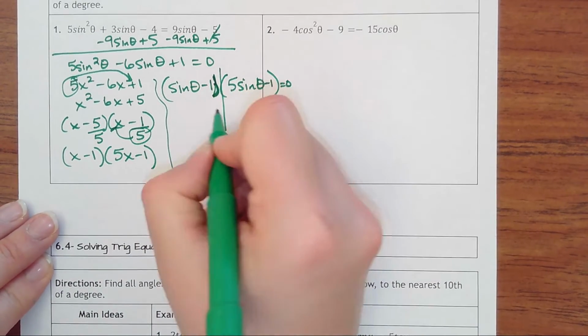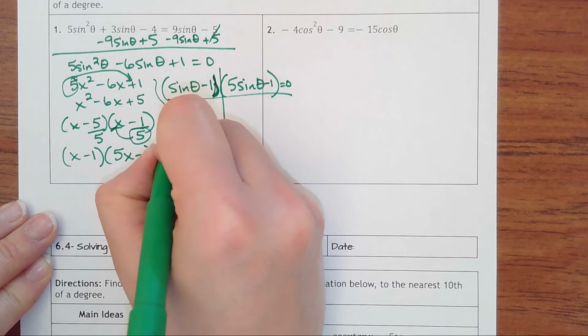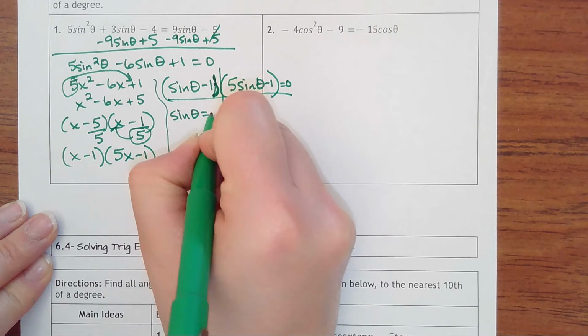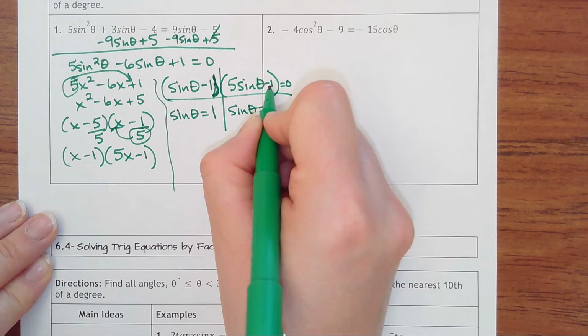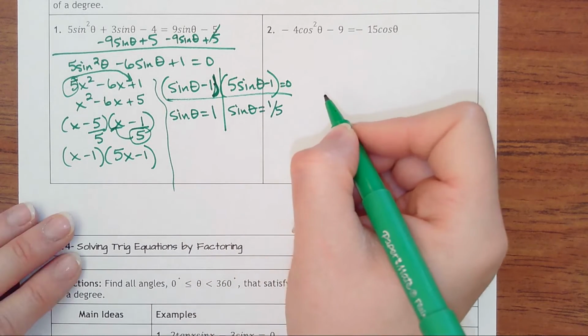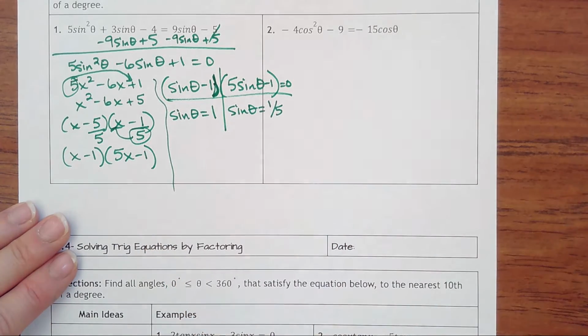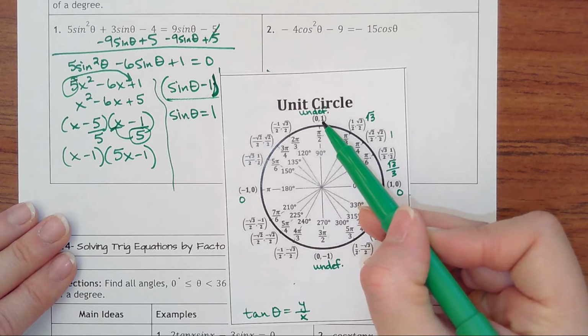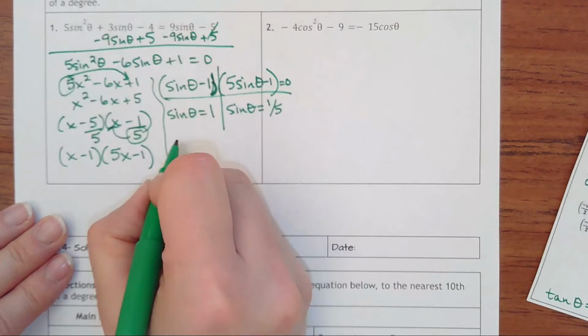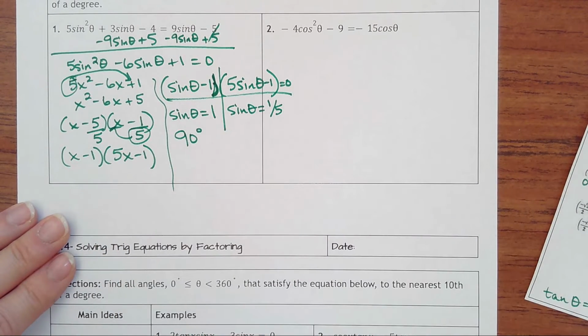Now you've got 2 factors you need to solve for. So this would be sine of theta needs to equal positive 1, and this would be sine of theta needs to equal positive 1/5. Where is a y value of 1 on our unit circle? Only up here. And that's at 90 degrees. And then 1/5's not on here.